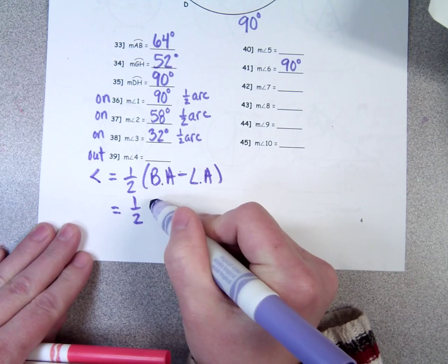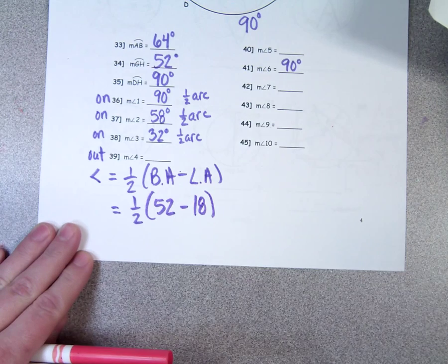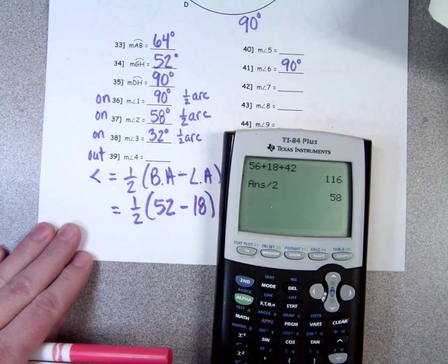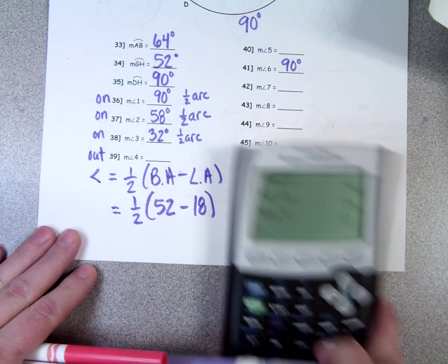So it's half of, we said the big arc was 52, minus the little arc, which is 18, and then I'm just going to work that out. So 52 minus 18, and then half of that, and that makes 17 degrees.